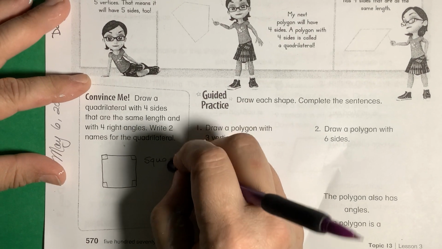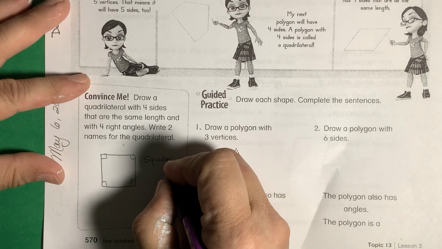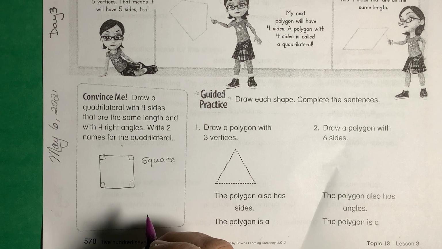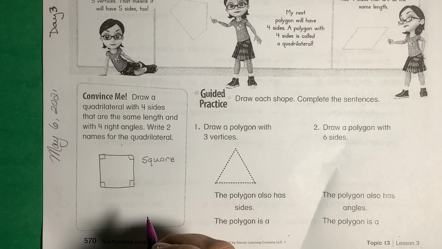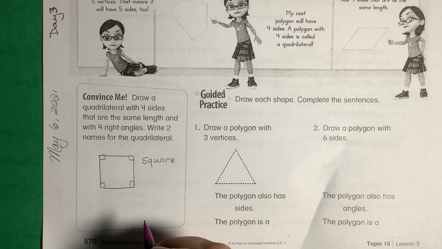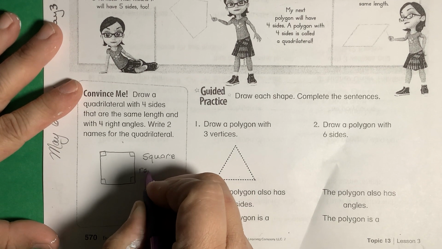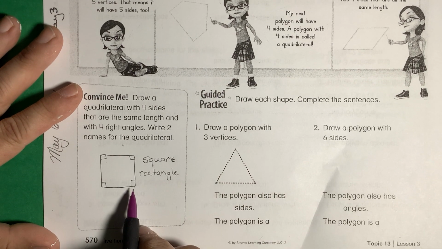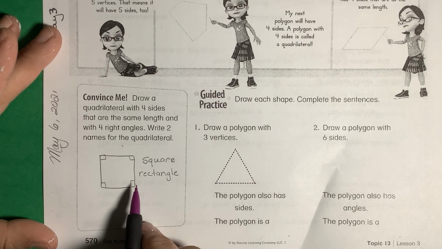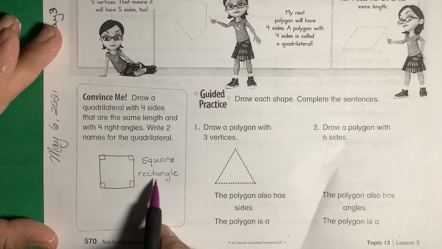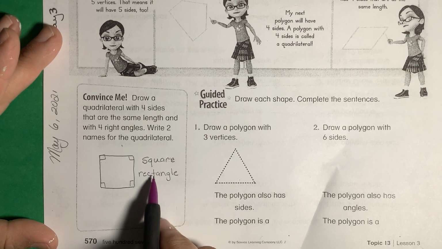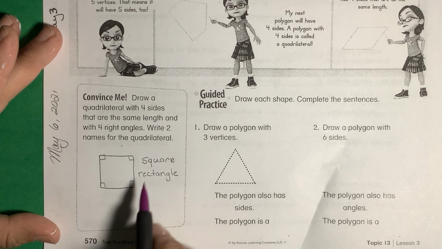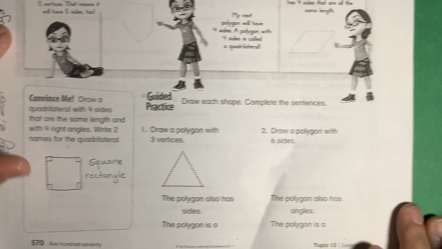Also, it is another type of quadrilateral. Can you think of what it is? This is a little bit harder because when we usually think of this, we don't think of it as having the same length of sides. But a rectangle can have 4 sides that are the same length, or they can be 2 sides with the same length and 2 other sides. A square can be a rectangle, but not all rectangles are squares. All right, let's look at the next one.